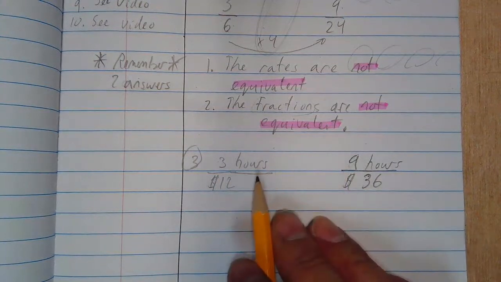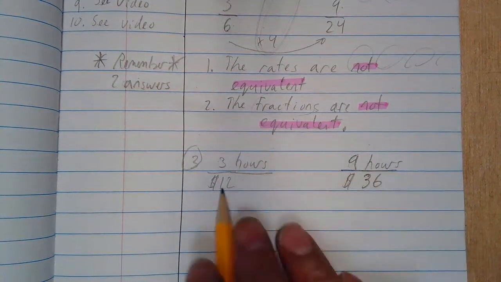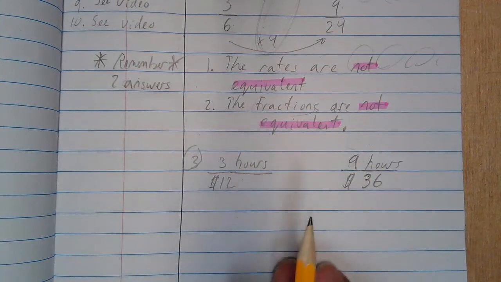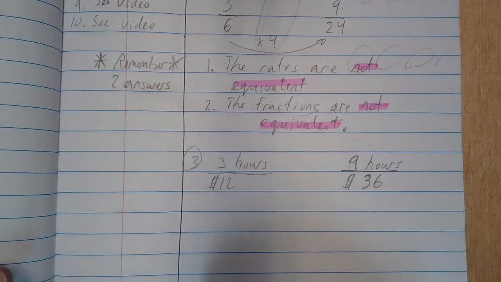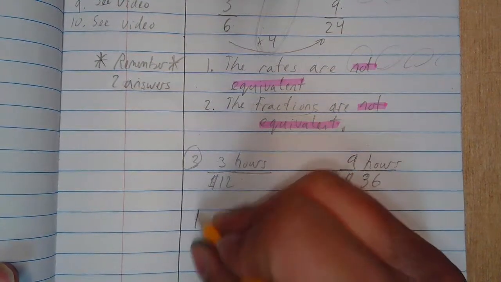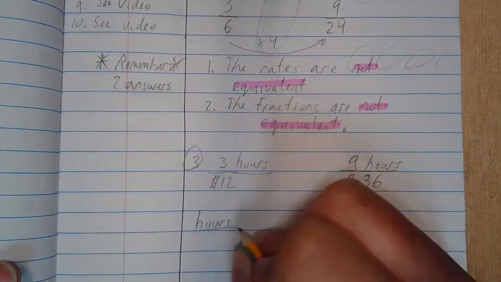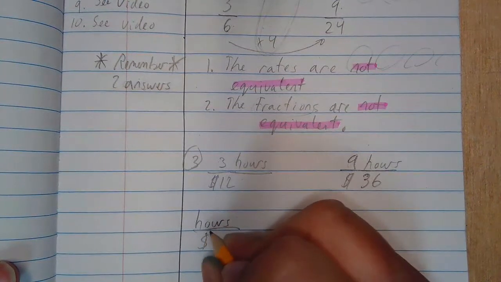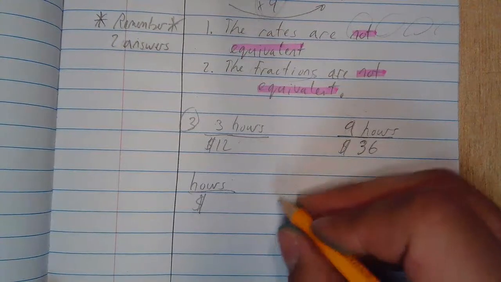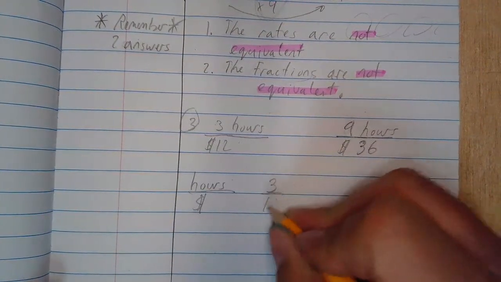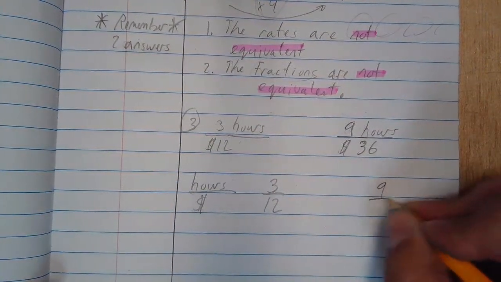What do I see? Just like any other problem, I can scale up. If I can scale up, maybe I can treat these as fractions and see what happens. But first I want to write the ratio. What am I comparing? I am comparing hours to money. And I'm going to use the dollar symbol because really that's what it is. All right, if I treat these as fractions, I have 3/12, 9/36.